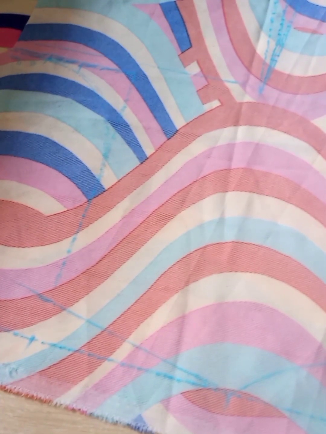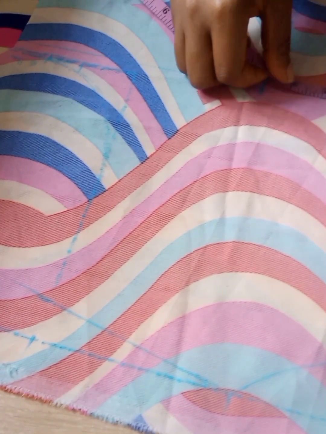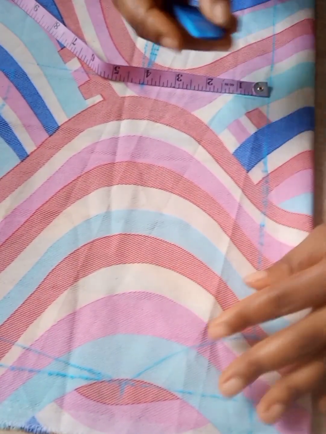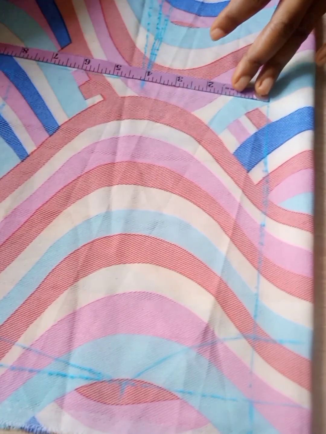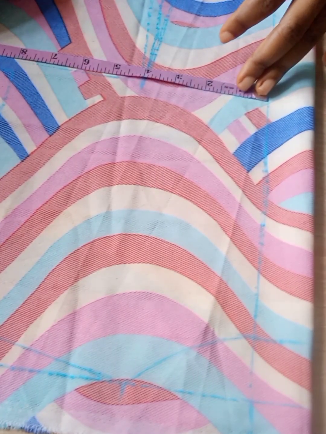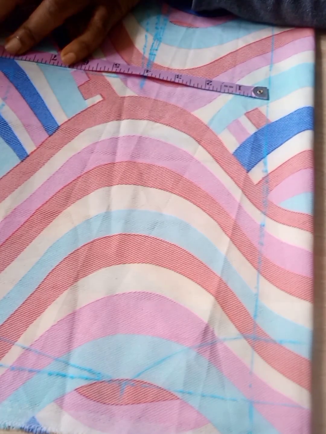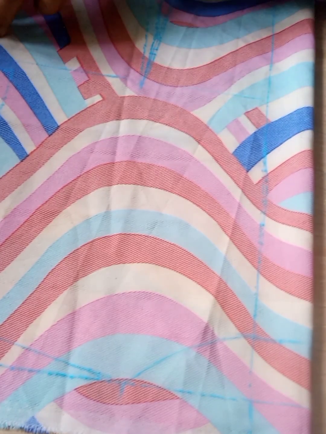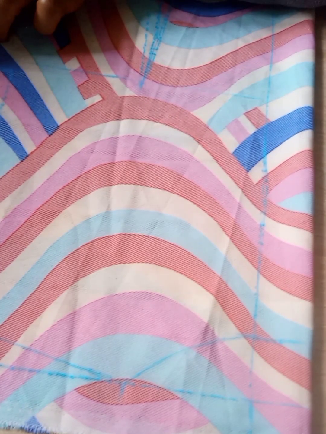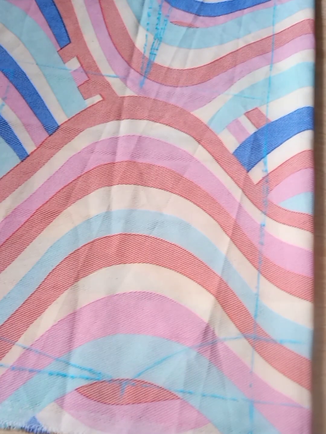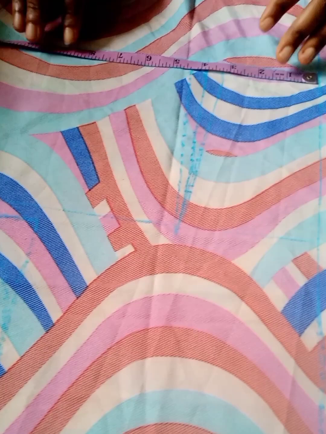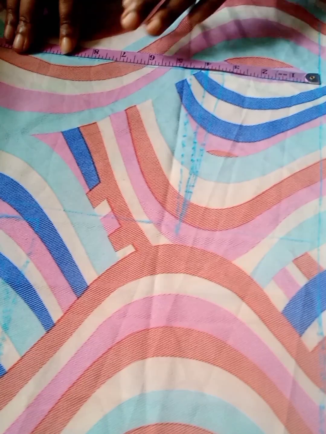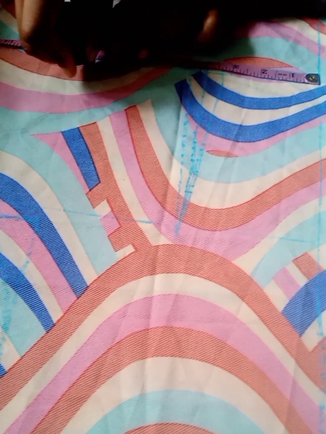At the bust point, I'm going to impute the same value starting from this line, the zip allowance line. I'm going to take a quarter of my breast circumference, which is 9.75 inches. So mark that, plus 1 inch seam allowance. I also mark that here. Then at this waistline, I'm going to impute a quarter of my waist circumference, which is 7.9 inches. I'll mark that right here.